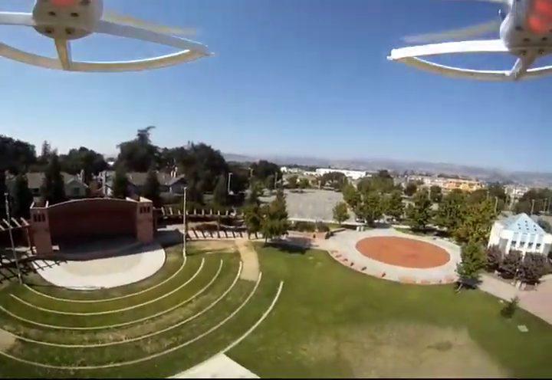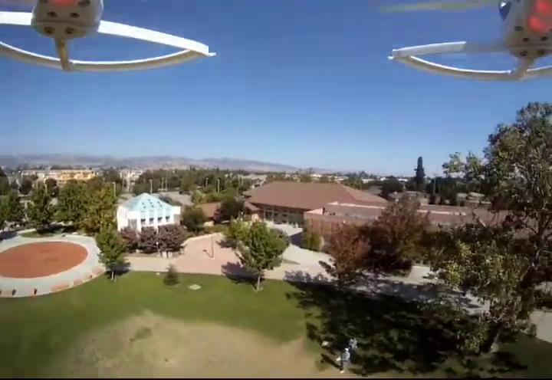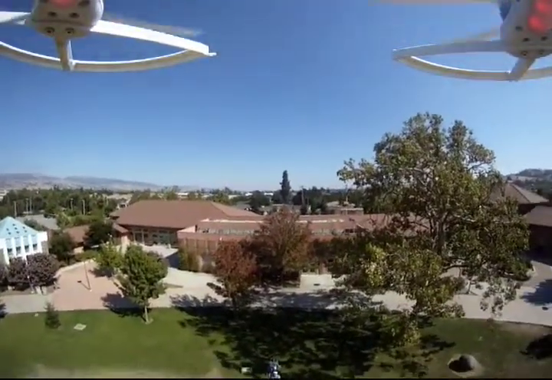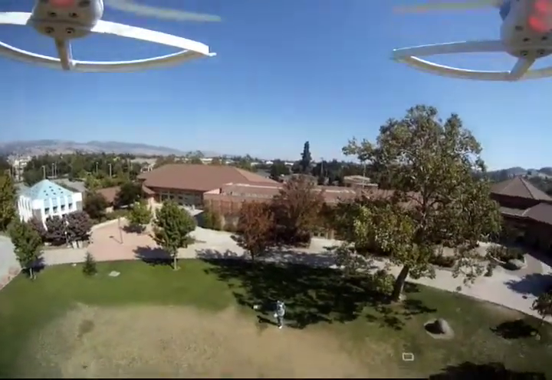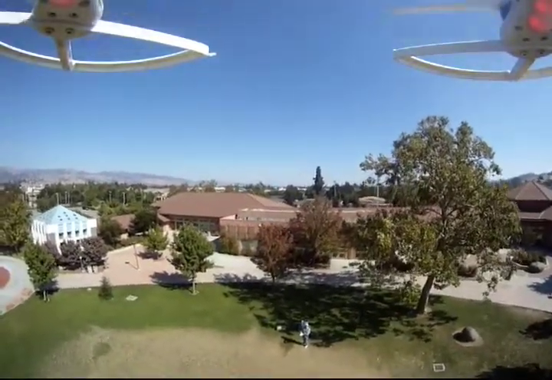How much are these now? They're under 1,000, right? Oh yeah. GoPros, yeah, I think they're probably about the same. No, I meant the quadcopter. Yeah, I think you can get those for about 300. Wow. $300. What a fun toy.